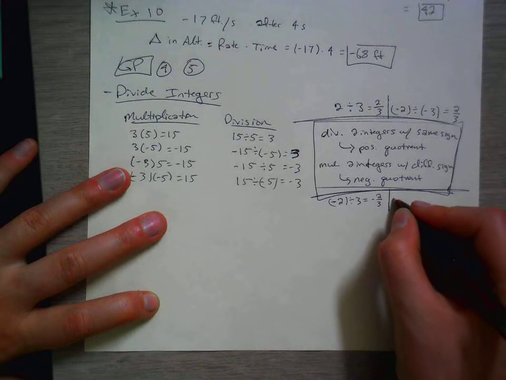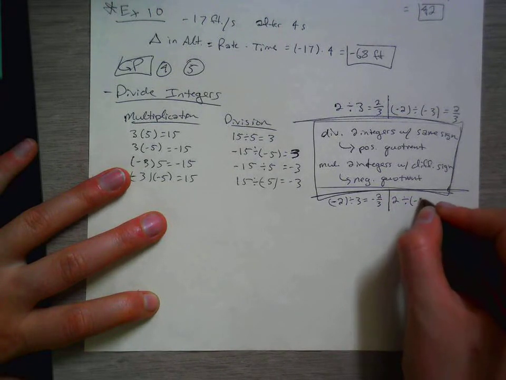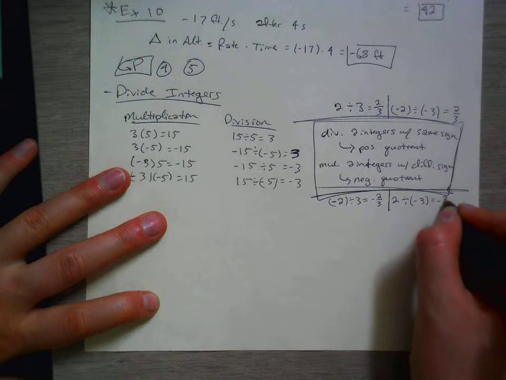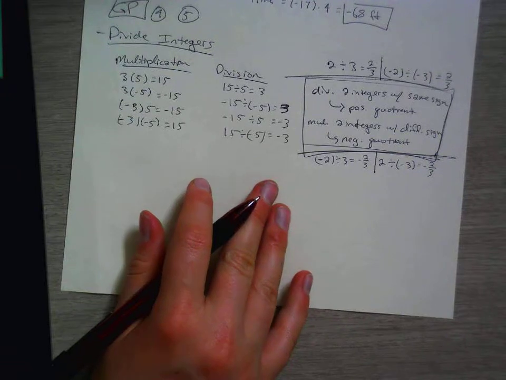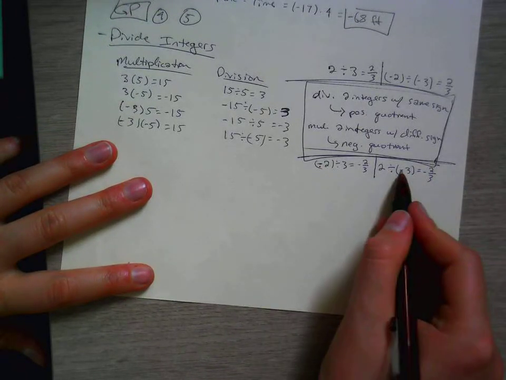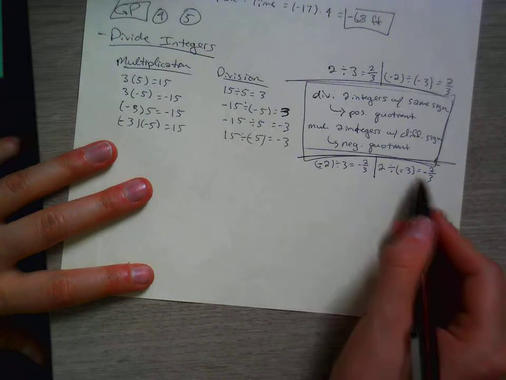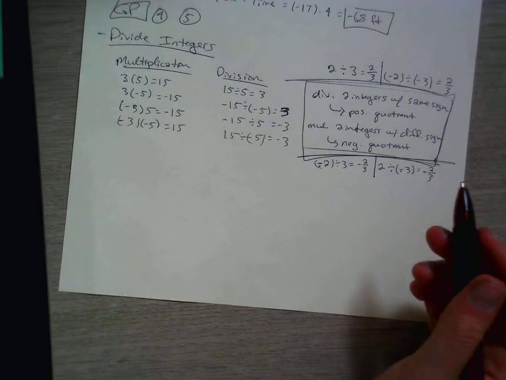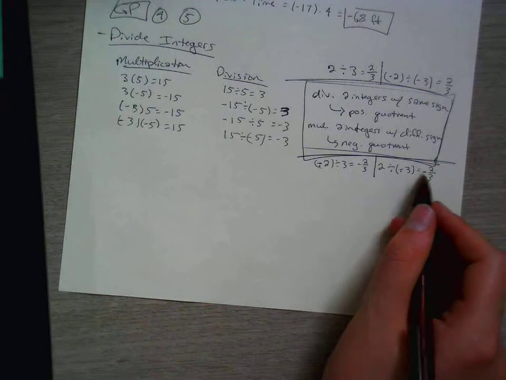Or if you do 2 divided by negative 3, it also becomes negative 2/3 because the signs are different. Very similar to multiplication. So notice the negative can be with the 2 or it can be with the 3, but when you write it, just write it right in front of the fraction.